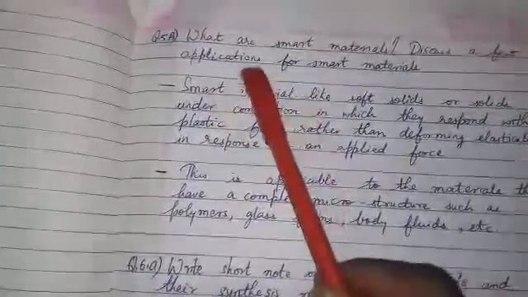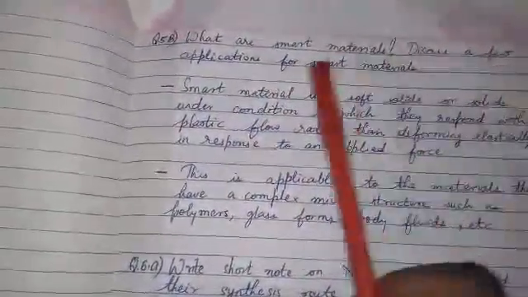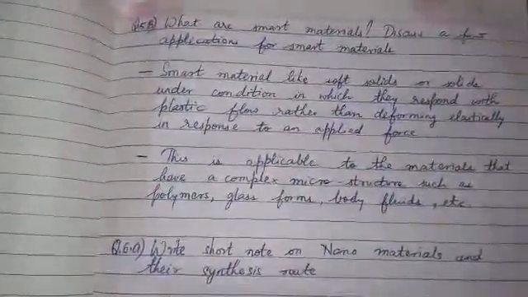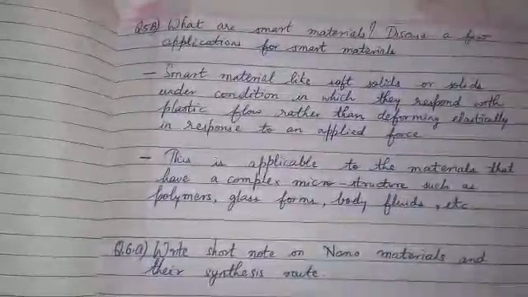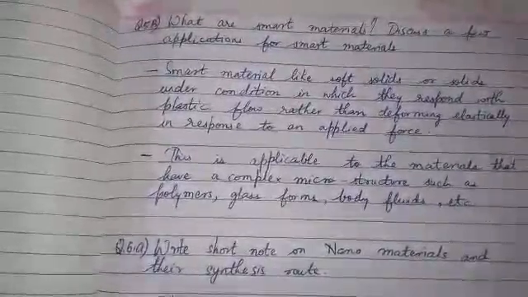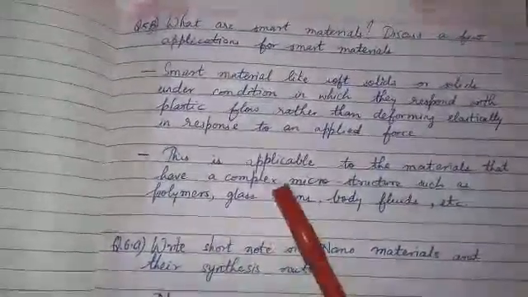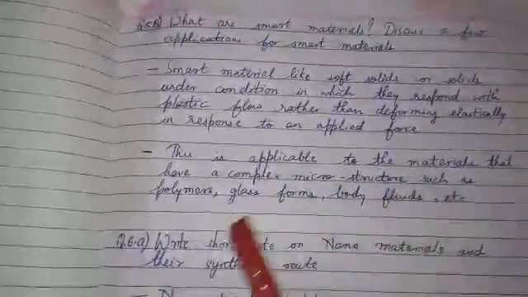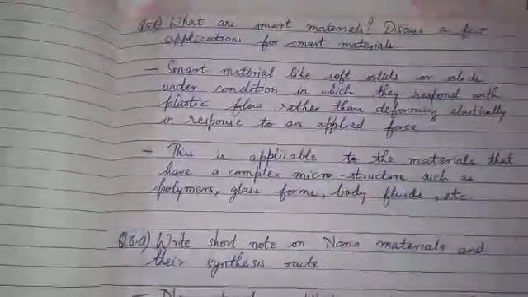Now question number 5b. What are smart materials? Discuss a few applications of smart materials. Smart materials are like soft solids and solids under conditions in which they respond with plastic flow rather than deforming elastically in response to an applied force. This is applicable to materials that have complex microstructure such as polymers, glass forms, body fluids, etc.